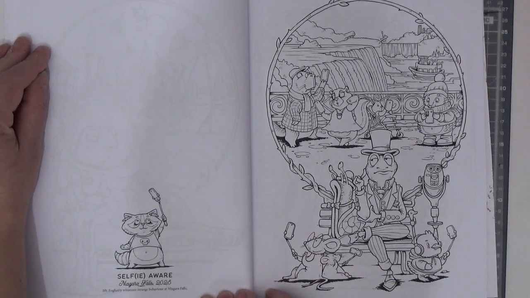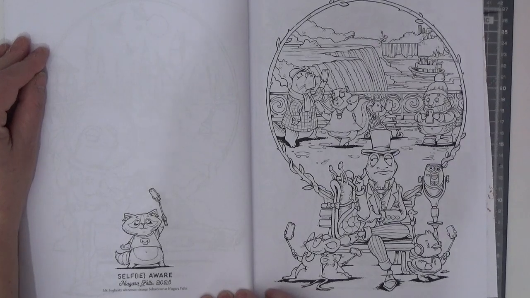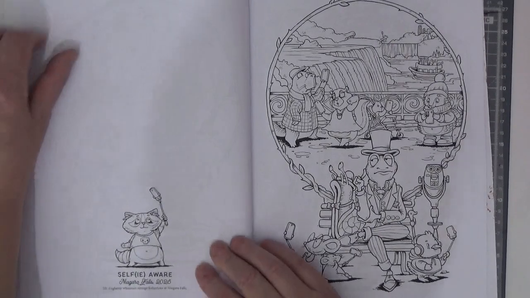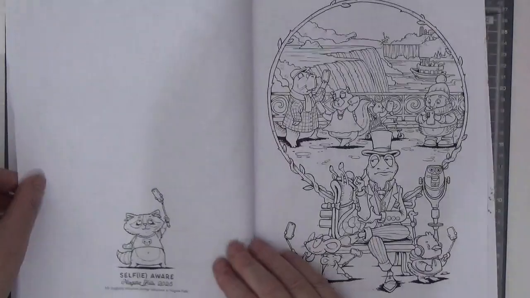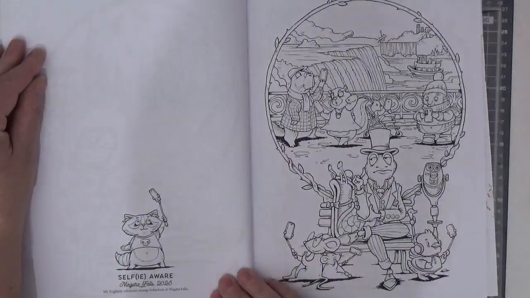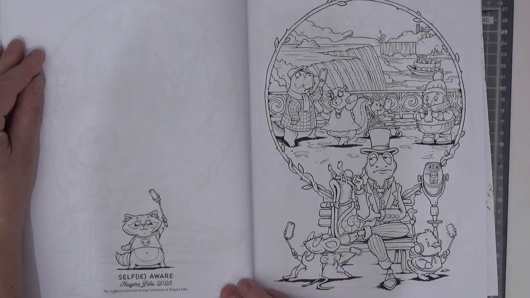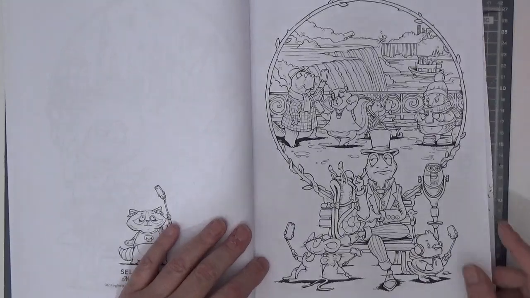Self-aware. So this is Niagara Falls in 2025. Am I reading that right? Yes. Okay. Mr Fogherty witnesses strange behaviour at Niagara Falls. It is strange if you think about it, isn't it?